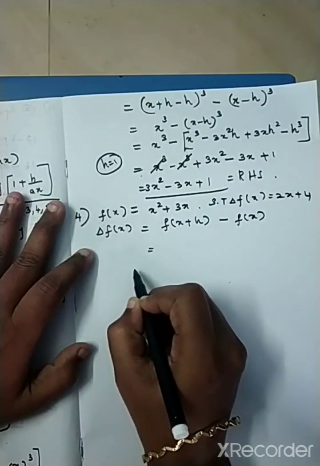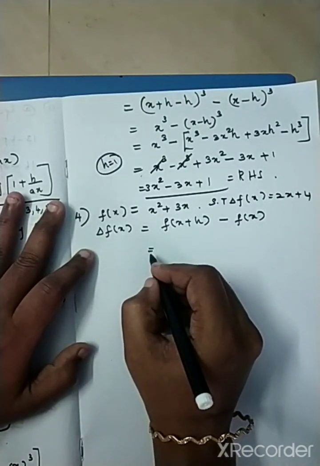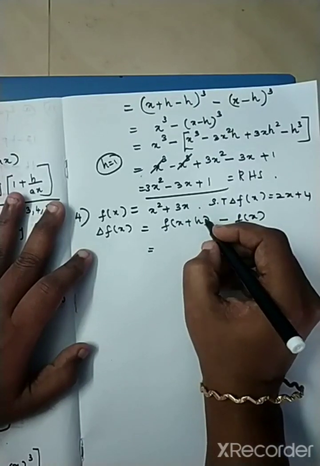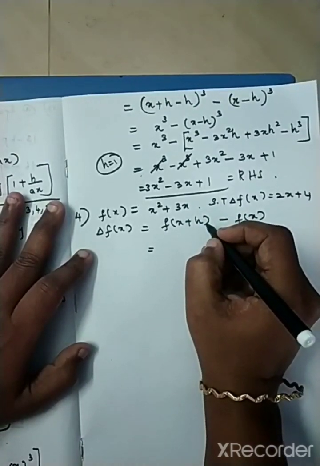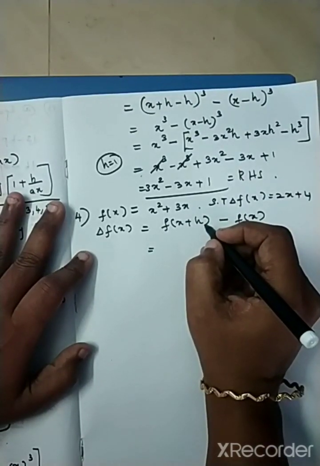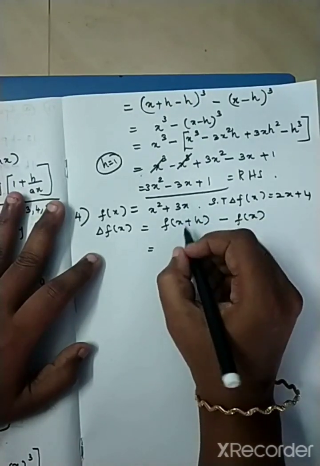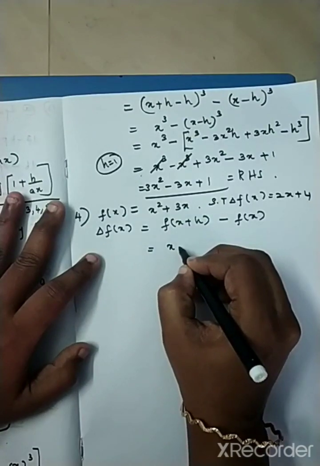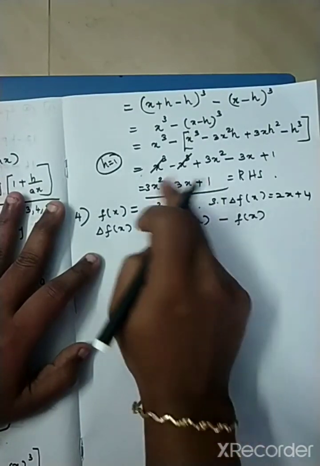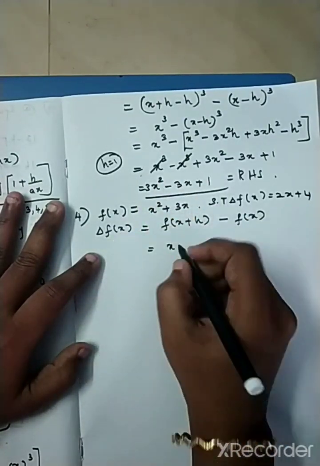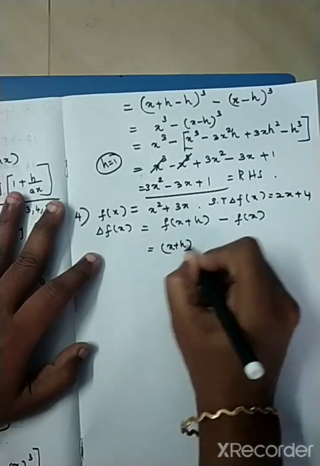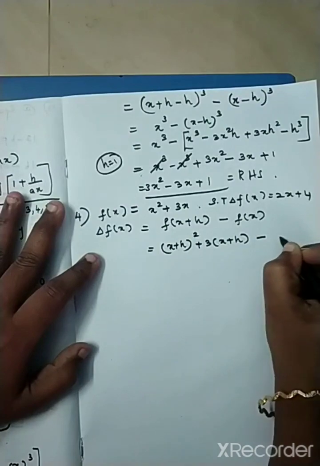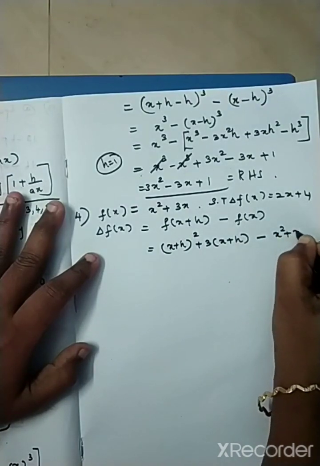So here, what is my f of x plus h here? My f of x is x squared plus 3x. Okay. Now I am going to use that. How will I use? Instead of x, I will be using this x plus h in this place. So x plus h the whole square plus 3 into x plus h minus x squared plus 3x.